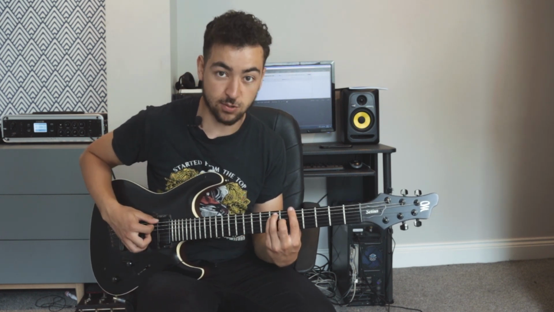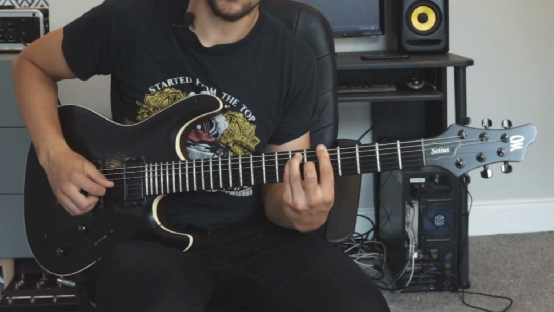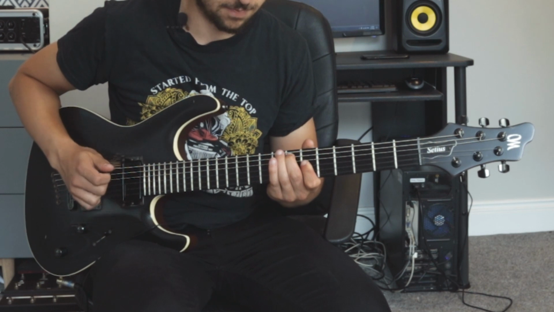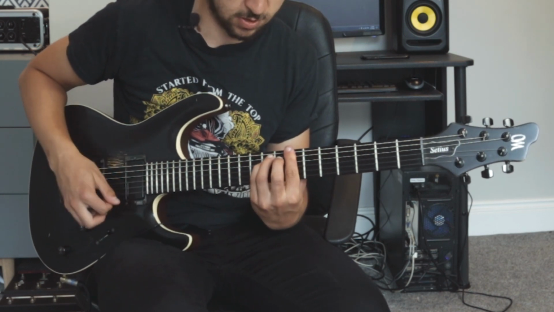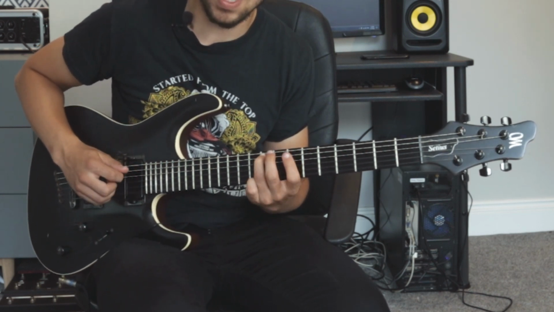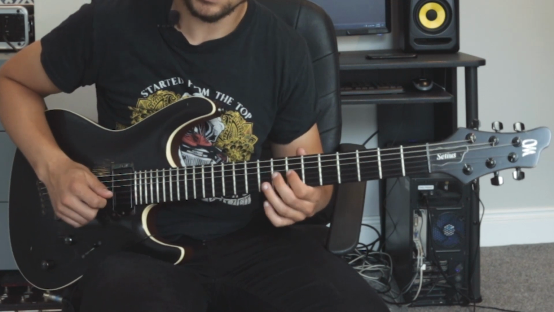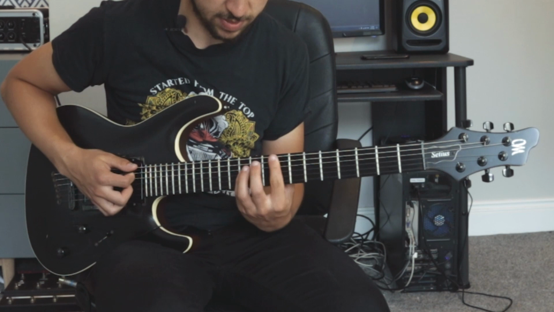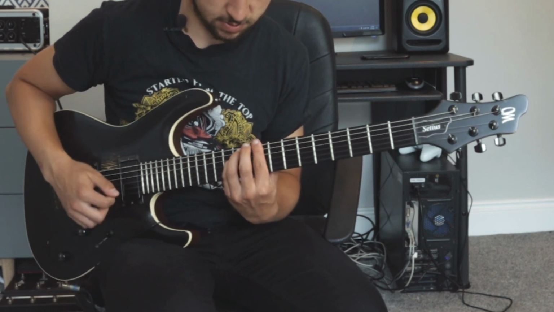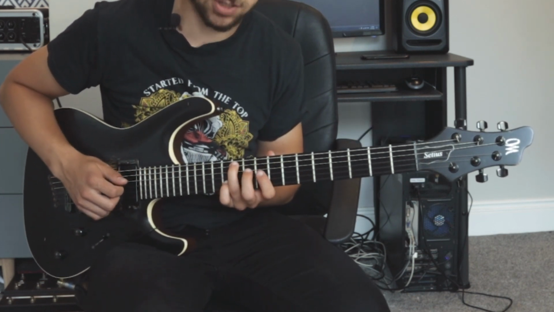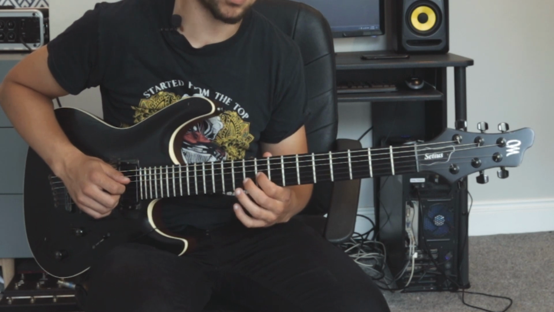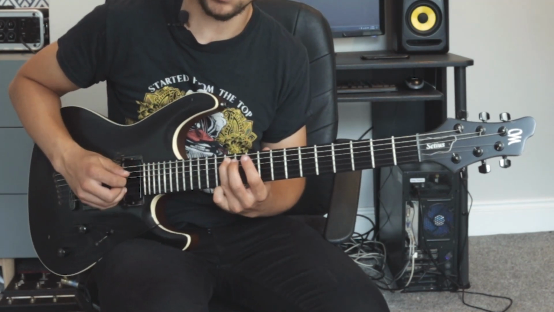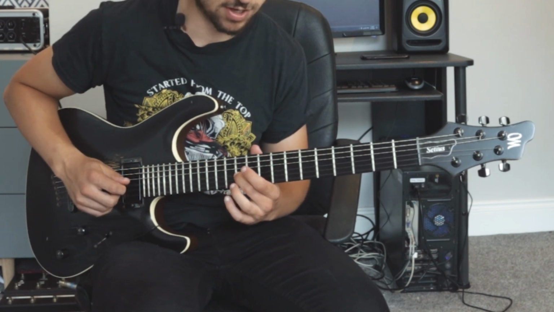So if we take our A major chord, we've got 7 on the A string and 6 on the G string. Then if we take our B minor chord, we've got the 9th fret of the A string and the 7th fret of the G string. Then our C sharp minor chord, we've got the 11th fret of the A string and the 9th fret of our G string. Then for our D major chord, we've got the 12th fret of the A string and the 11th fret of the G string.